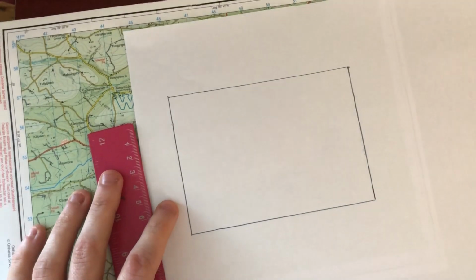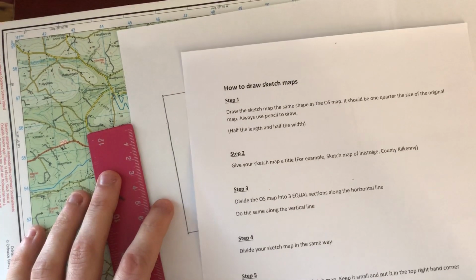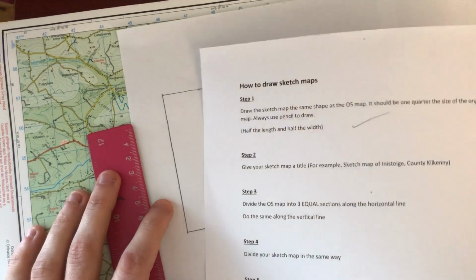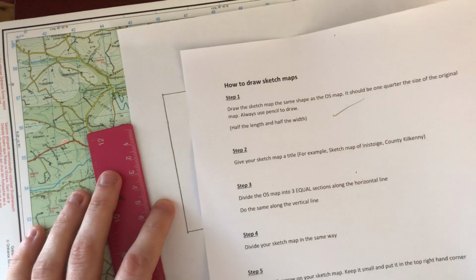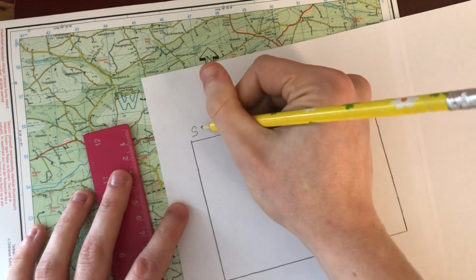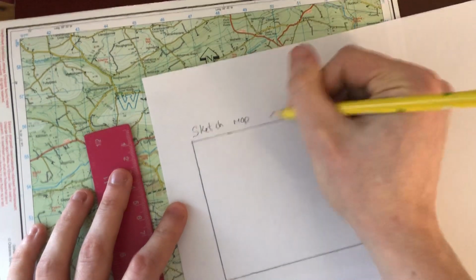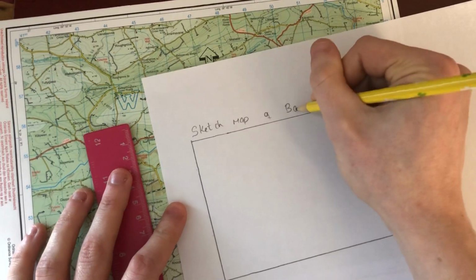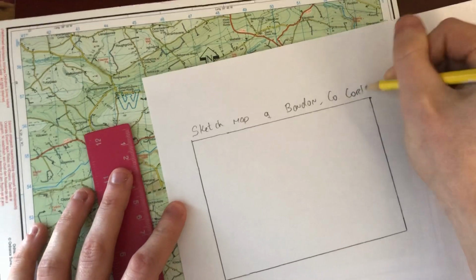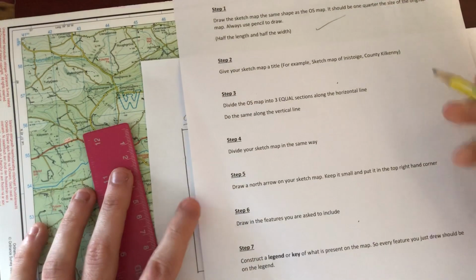Now when you're doing this in an exam, you'll be doing it in your booklet, so you may have to be a bit more careful with space than I'm being here. So step 1 we have done: half the length and half the width. Step 2 is lots more straightforward: give your sketch map a title. In this one, it will be a sketch map of Bandon, and Bandon is in County Cork.